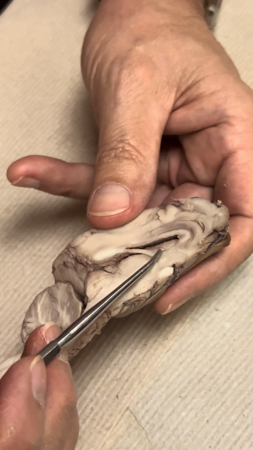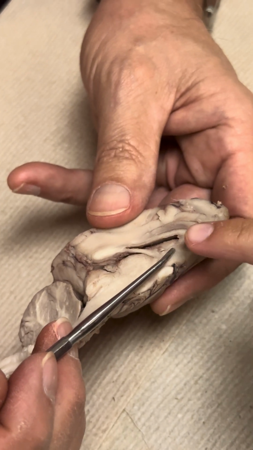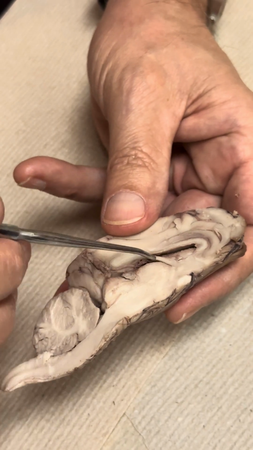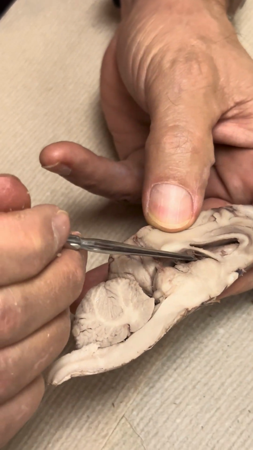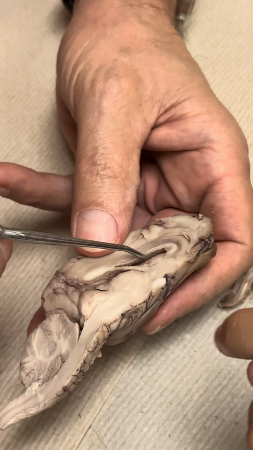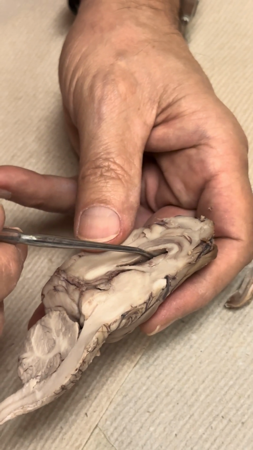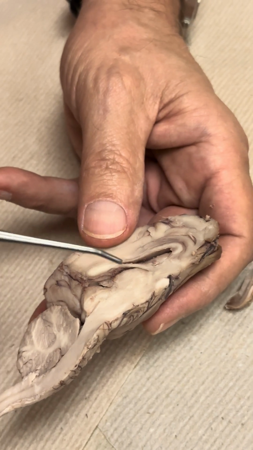The fornix actually goes to the hypothalamus. So this is the lateral ventricle, and then this is the third ventricle. This space is the third ventricle. But this opening right here is the lateral ventricle. We have two laterals. We only have one third and one fourth, but we have two laterals.